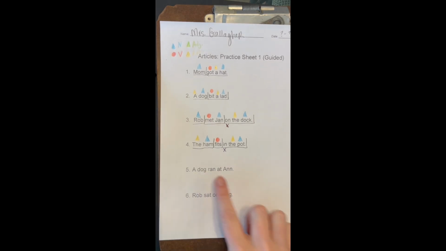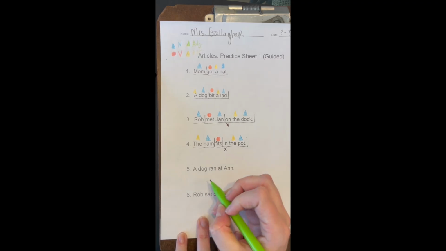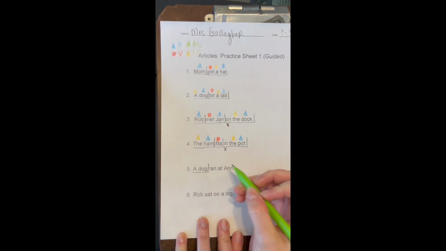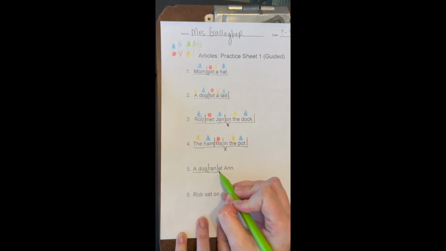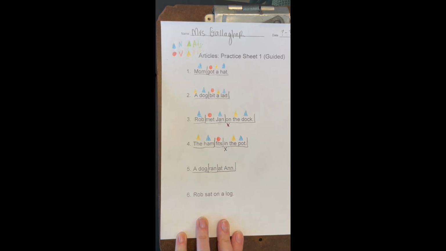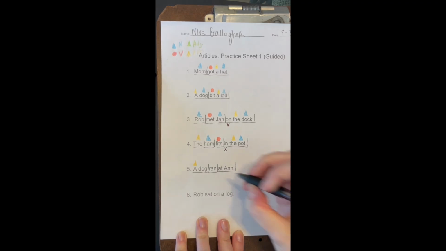All right, let's look at number 5. A dog ran at Anne. Who is it about? A dog. What did the dog do? It ran. Where did it run? At Anne. Find your articles. Take a minute and see if you can find them. There's actually one in here. Go ahead and label it. And hopefully you labeled A. And that's the only one there. We're not going to do at.